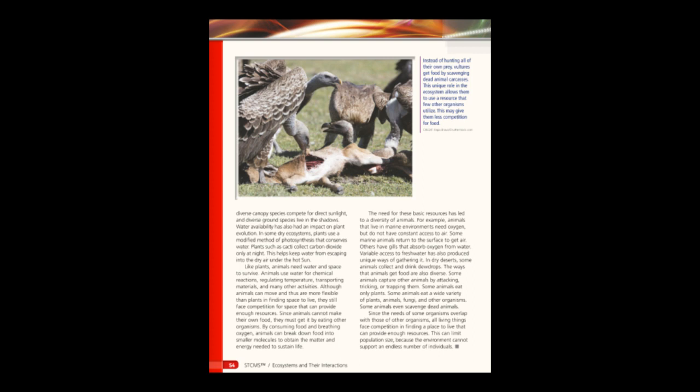Since animals cannot make their own food, they must get it by eating other organisms. By consuming food and breathing oxygen, animals can break down food into smaller molecules to obtain the matter and energy needed for life. The need for these basic resources has led to a diversity of animals. For example, animals that live in marine environments need oxygen but do not have consistent access to air.